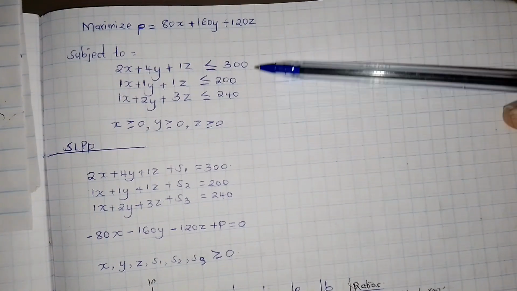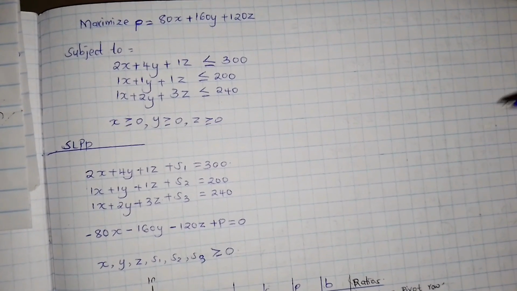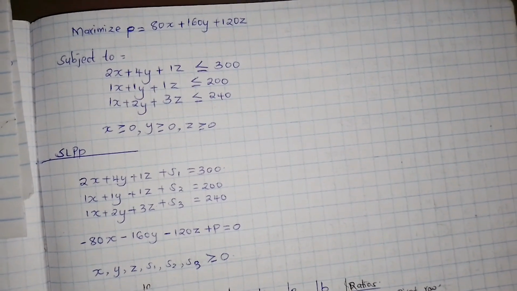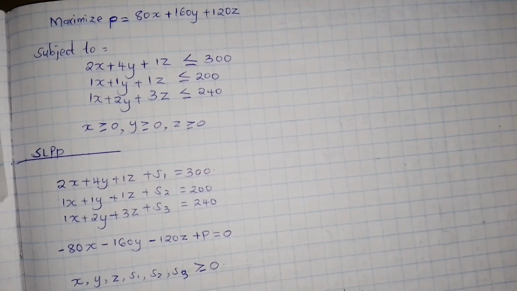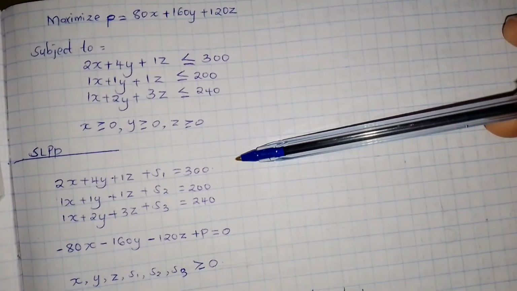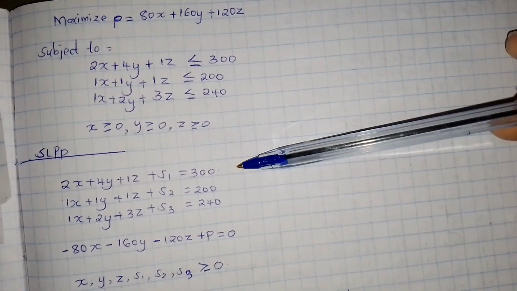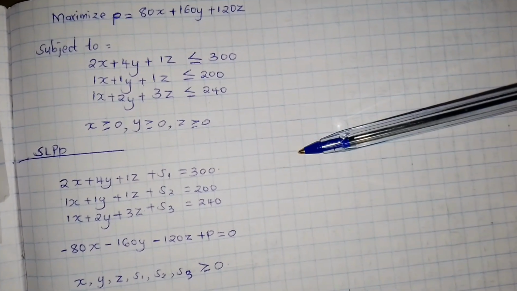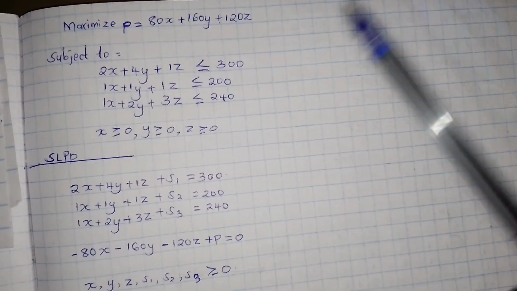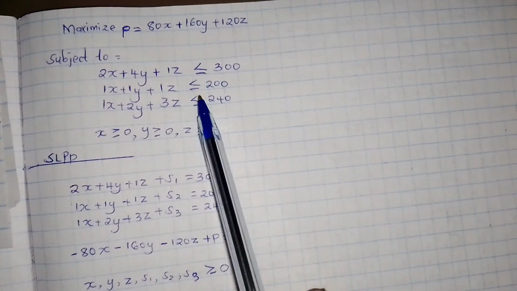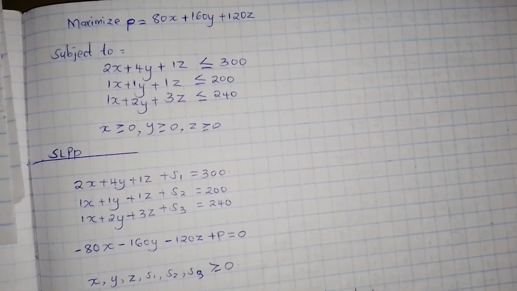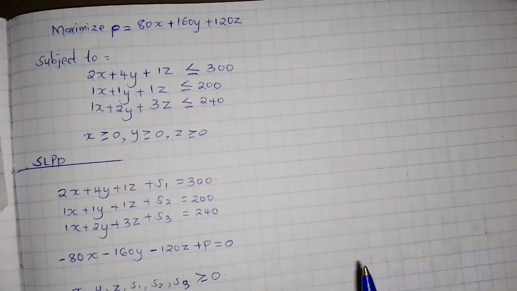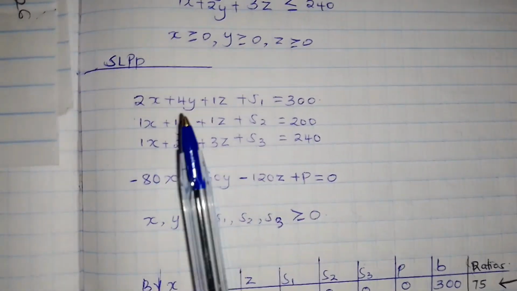down the LPP equation, and then next you have to look for the standard linear programming problem. This is like changing these first equations to become a standard linear programming problem. This is by introducing the slack variable. So for example, if the inequality is less than, you add a slack variable. But if it is greater than, you subtract the surplus. So let's go to the standard linear programming problem.